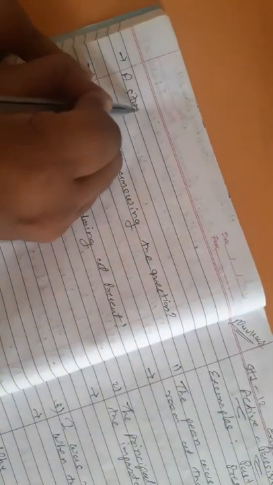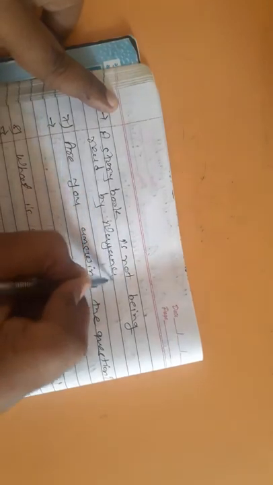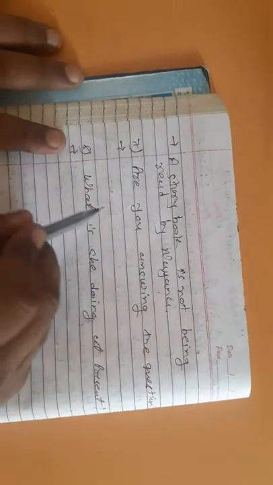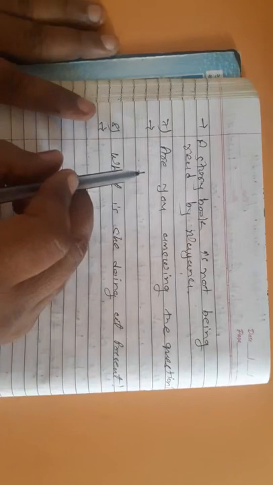So the answer is, a story book is not being read by Naina. A story book is not being read by Naina.